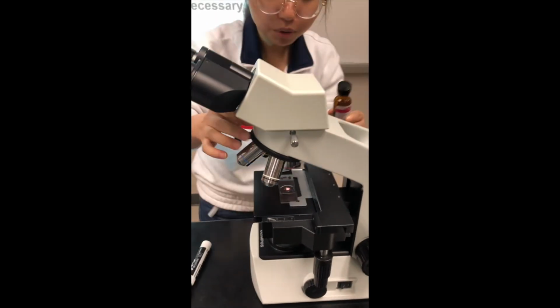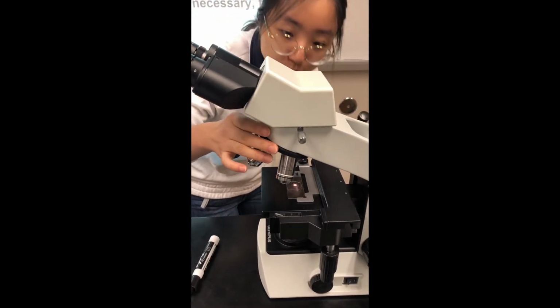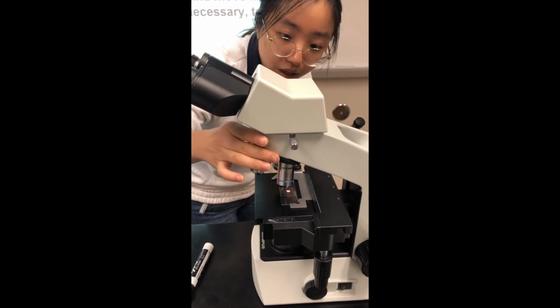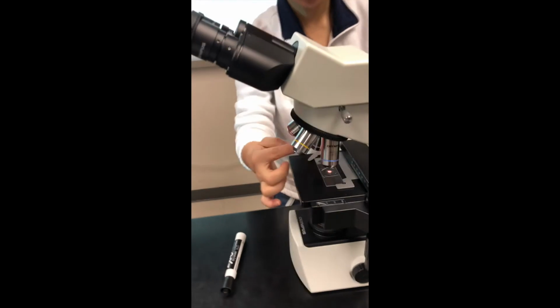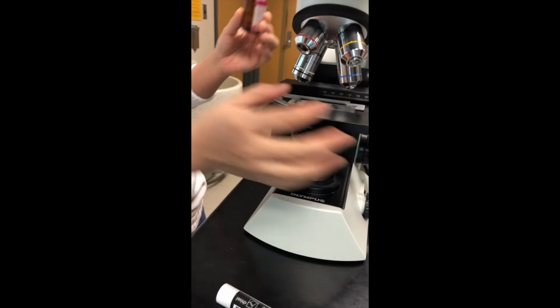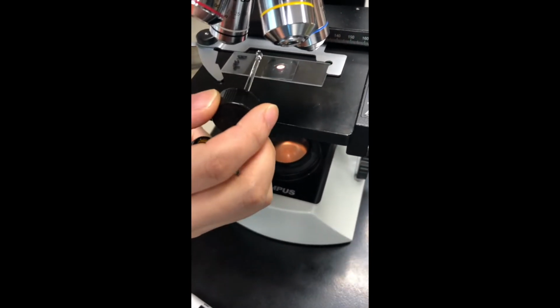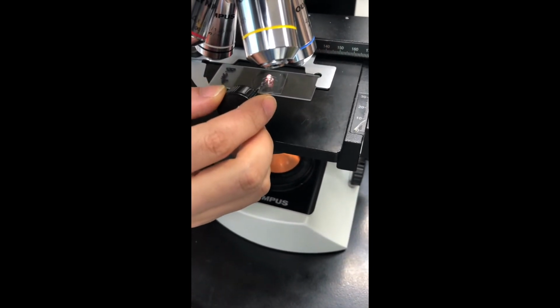So when you want to add oil, what you want to do is place your nose piece, the 2 objective lenses, like this to give you a space. So you could add 1 drop of oil, probably 2, but here 1 seems to be enough.